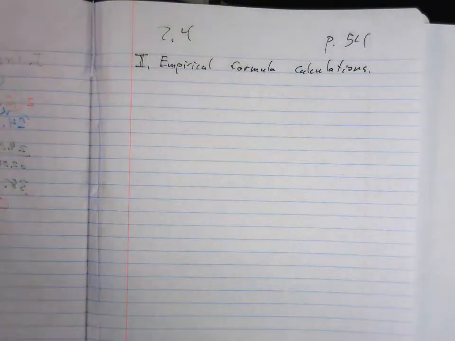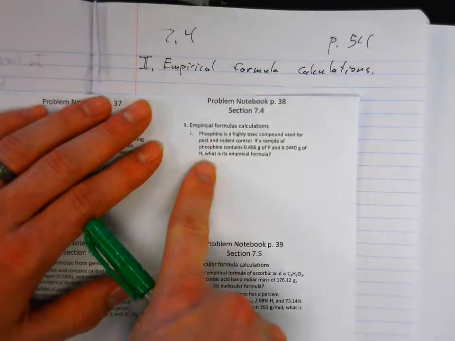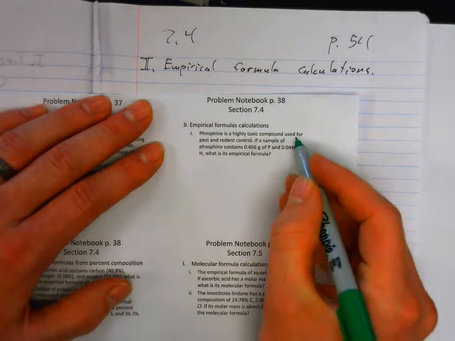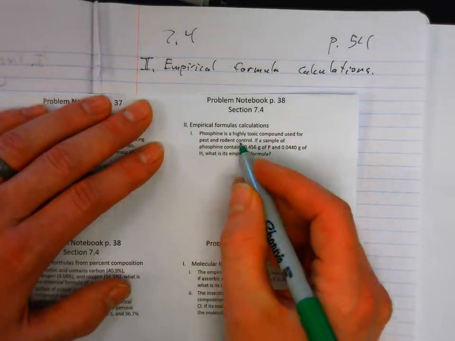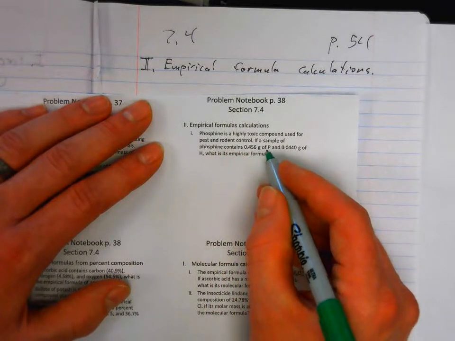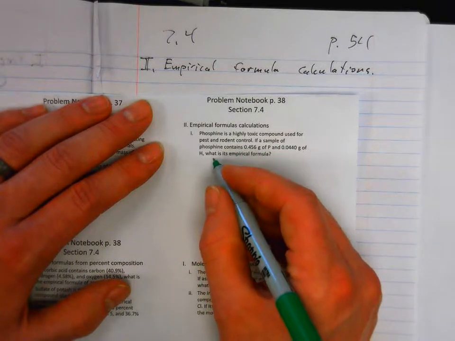Let's look at the process for calculating an empirical formula. Phosphine is a highly toxic compound used for pest and rodent control. If a sample of phosphine contains 0.456 grams of phosphorus and 0.0440 grams of hydrogen, what is its empirical formula?